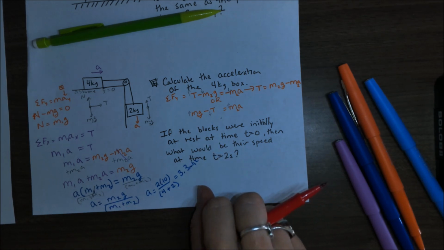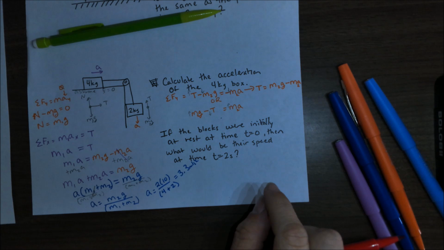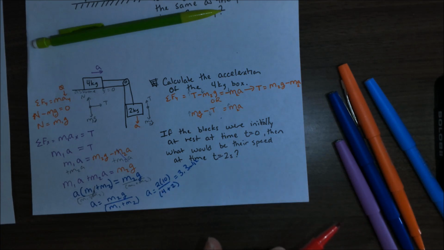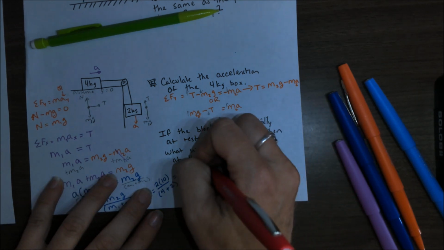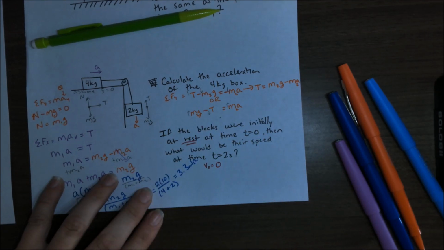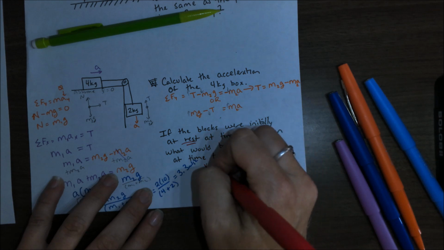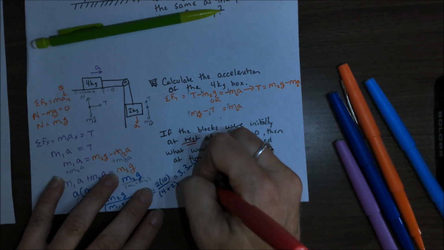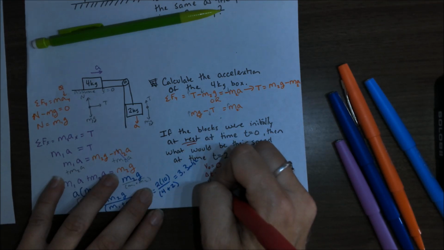Second part of this wants to know if the blocks were initially at rest, at time t equals 0, then what would be their speed at time equals 2 seconds. So this is actually going to tie back into kinematics, because we're going to see that stuff continue to move forward throughout the year. So in terms of kinematics, our first unit, we have an initial velocity, v0, of 0, resting. We have a change in time from 0 seconds to 2 seconds. We want that final speed, and because of our earlier math, we know the acceleration.